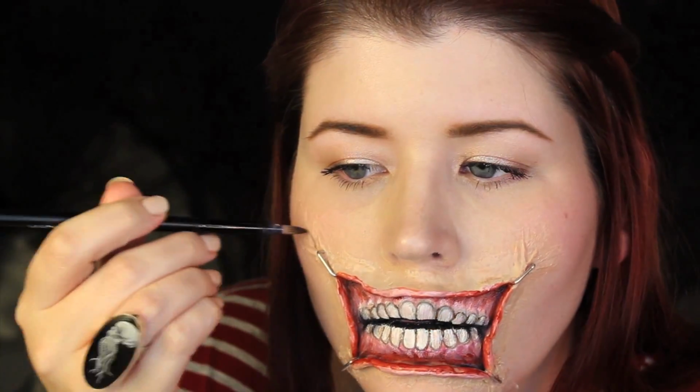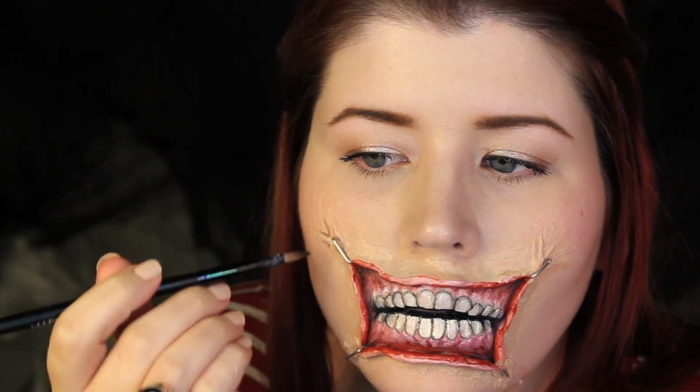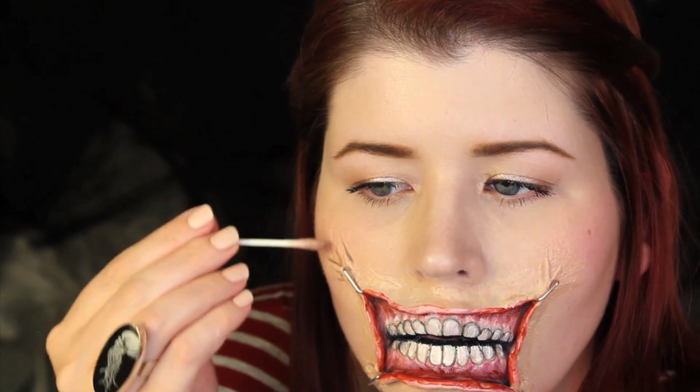One of the last steps is to shade around the mouth to create more stretch marks. I used the diluted black again to fill in those areas.